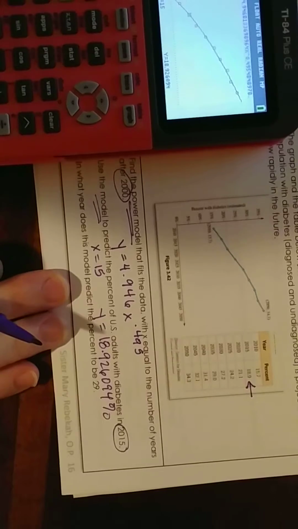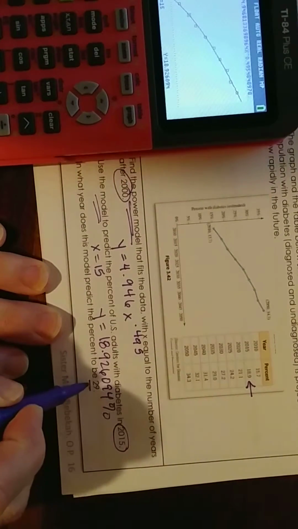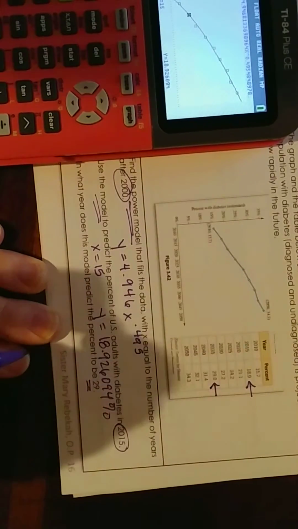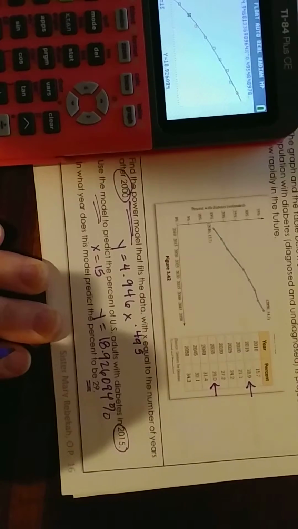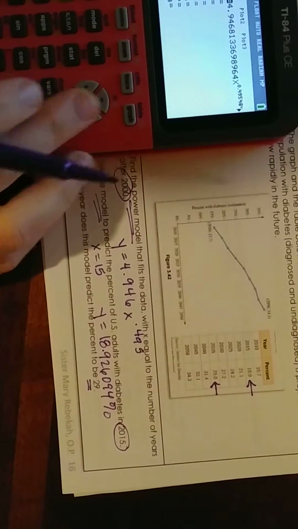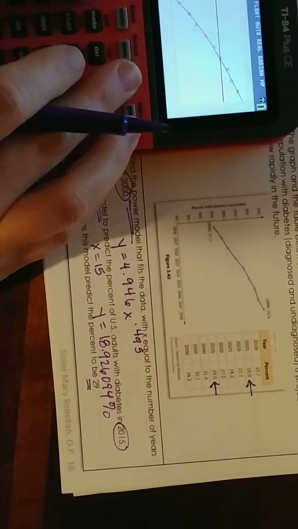In what year does the model predict the percent to be 29? Well, this data already gives me the year that it is predicted to be 29. But let's use the model. In order to do that, I need y2 to equal 29.0. I need to graph both and find the intersection.